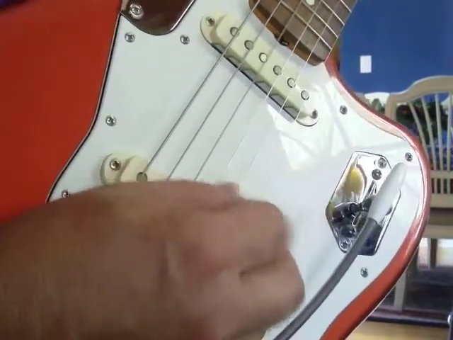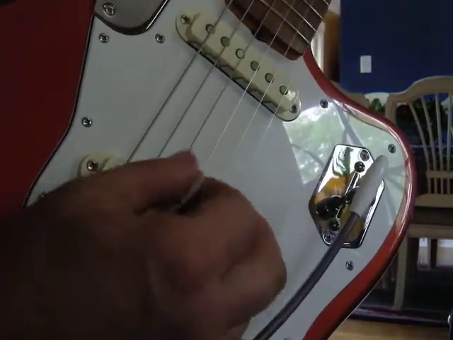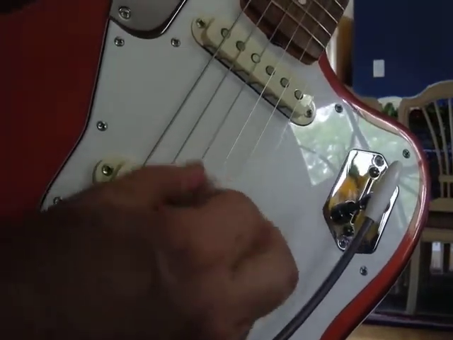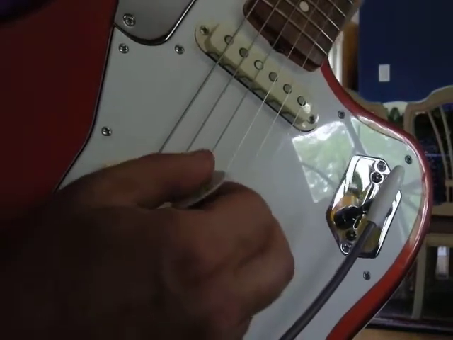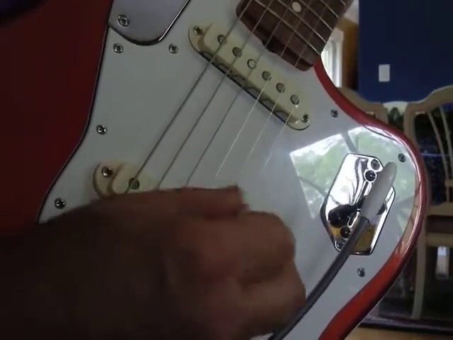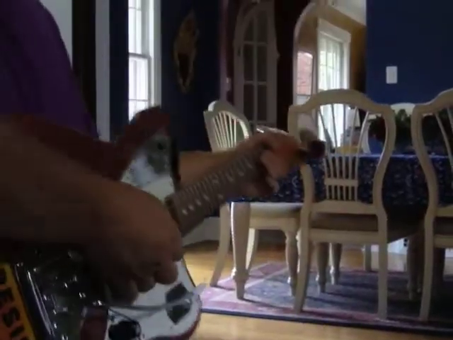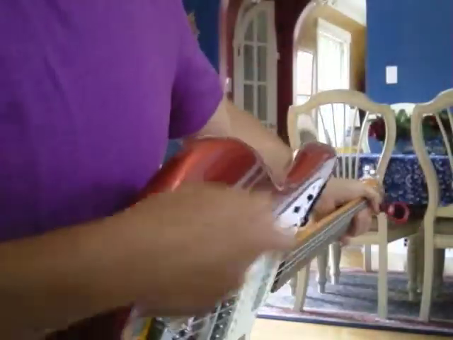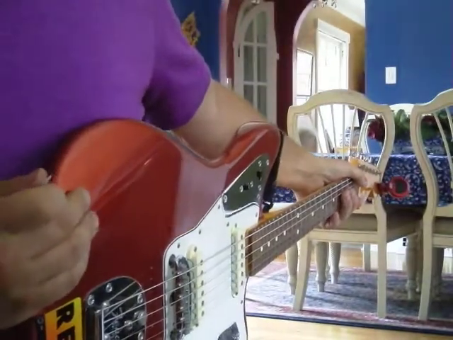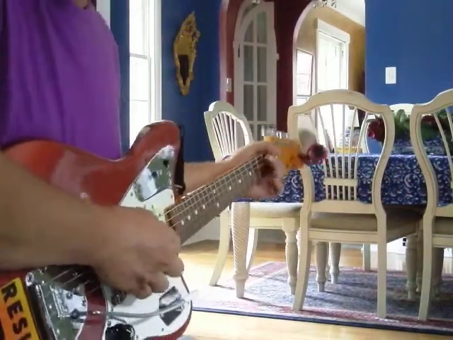Is that too close? How about the right hand? I missed. I call this my hillbilly zoom. I'm on a chair with wheels. I go back a little bit.